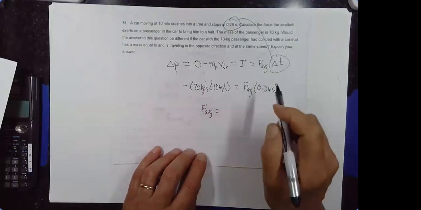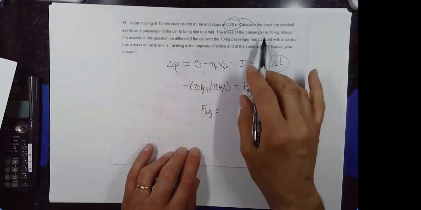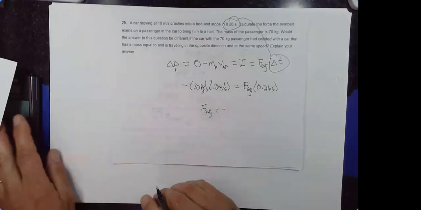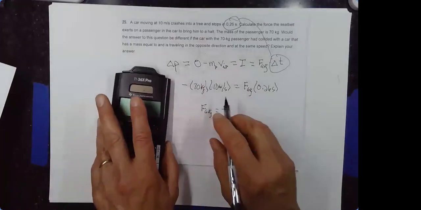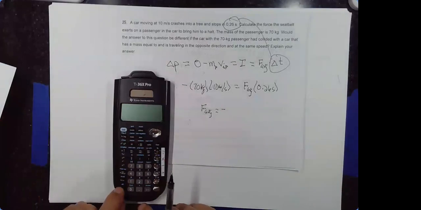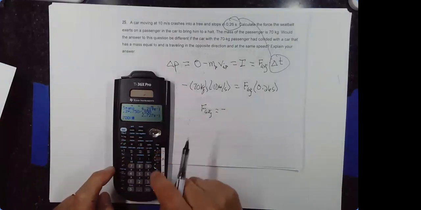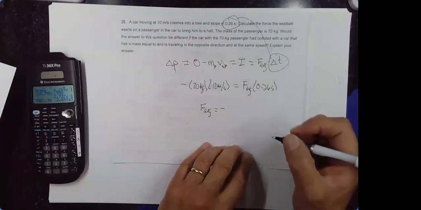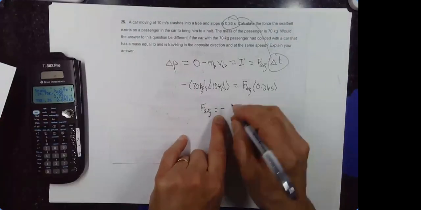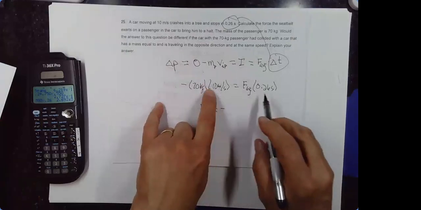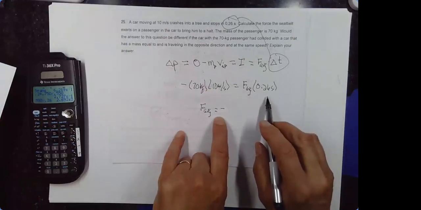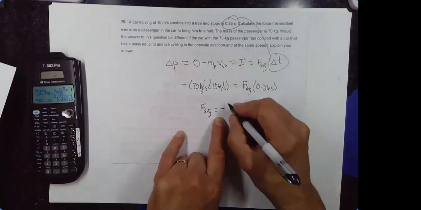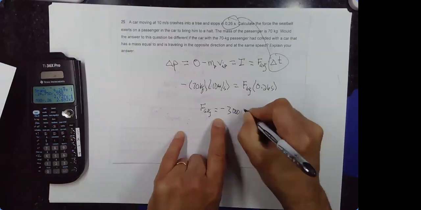So the average force ends up being, does it ask for the magnitude? Nope, just says force. I'll have a minus sign on it, doesn't bother me. 70 times 10 divided by 0.26, which is 2.7, actually 1 sig fig, 2 sig figs. So I'm just going to call it minus 3,000 newtons.